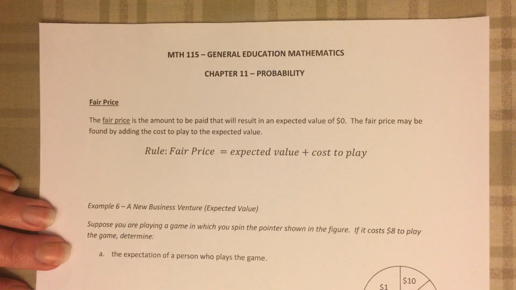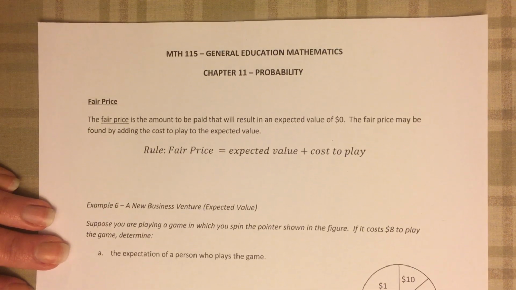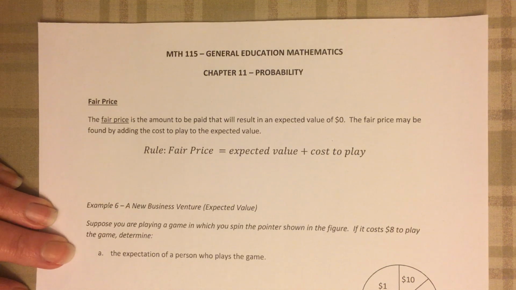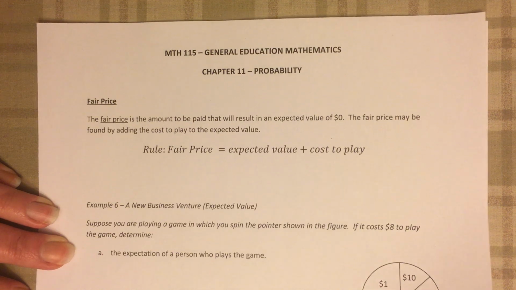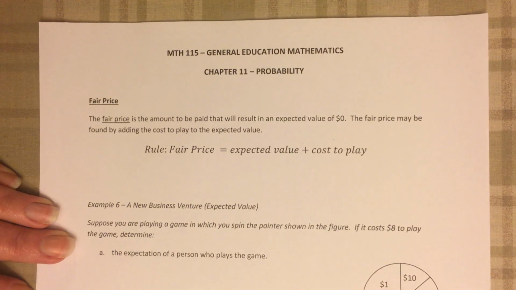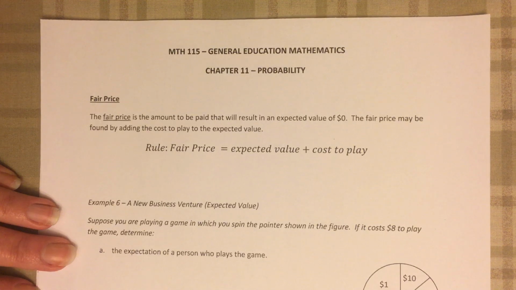The last type of example that we're going to talk about is fair price. When we're working through these questions for fair price, we are going to have to take our expected value into consideration. Our fair price is the amount that will be paid that will result in an expected value of 0. So in order to find our fair price, it equals our expected value plus our cost to pay.